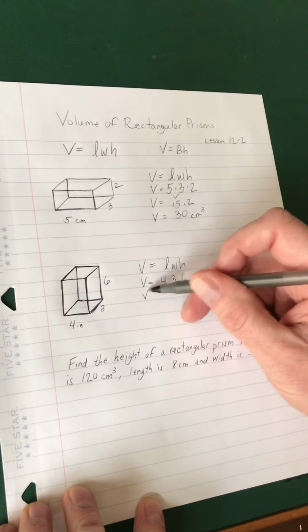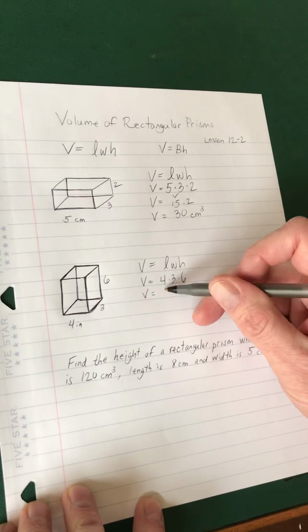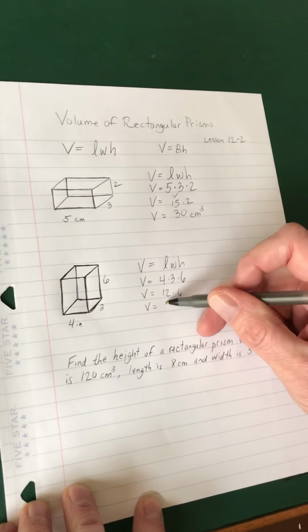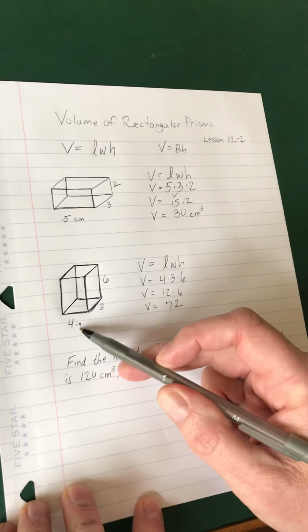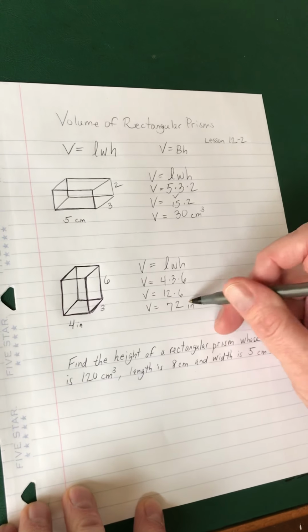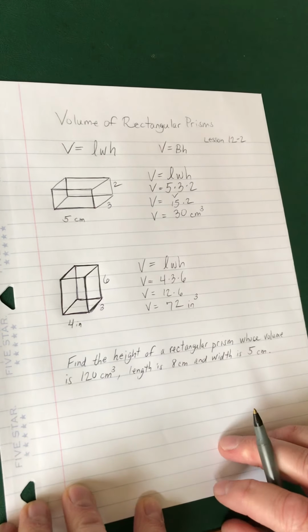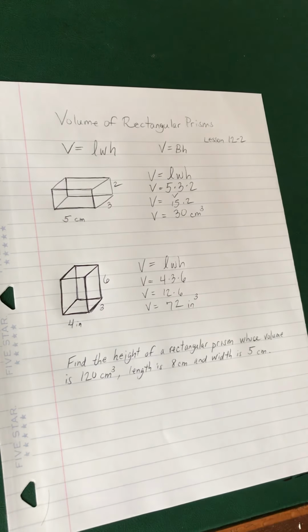So 4 times 3 is 12, and then 12 times 6 is 72. And the unit here is inches, so it's 72 inches cubed.